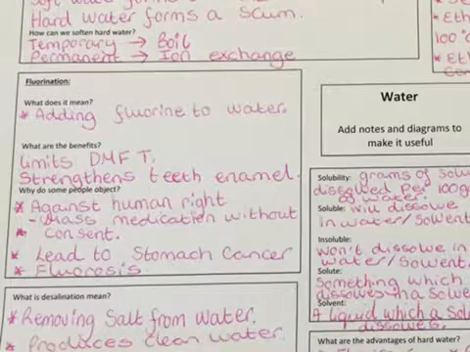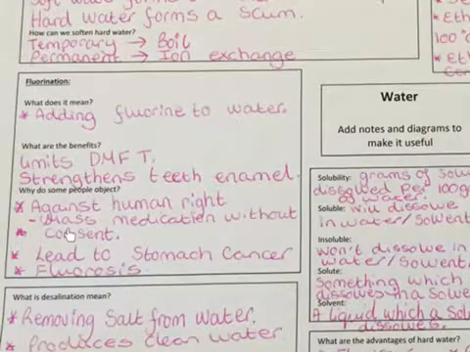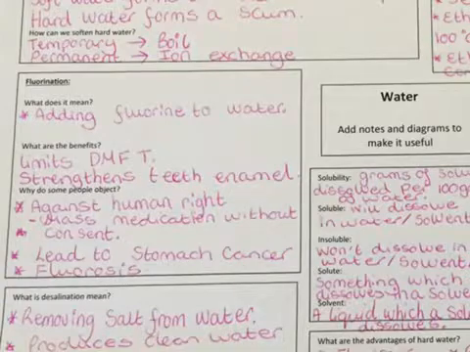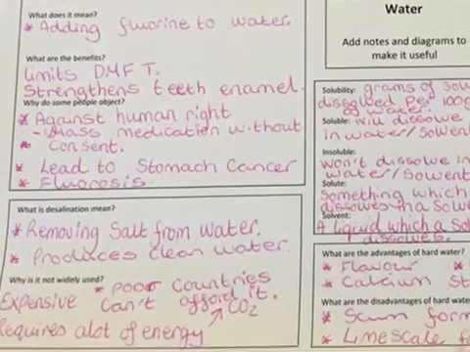Why do people object to it? This sometimes comes up as a 6 marker. Against human rights, mass medication without consent, because it's essentially just coming out of our taps. It can lead to stomach cancer and something called fluorosis, which is damage to your bones.